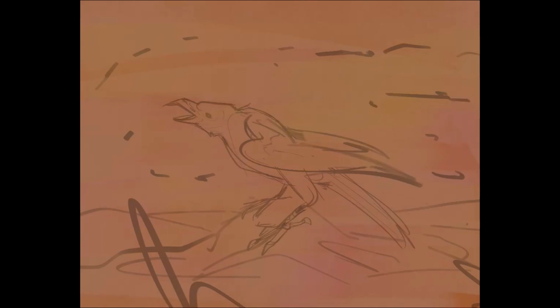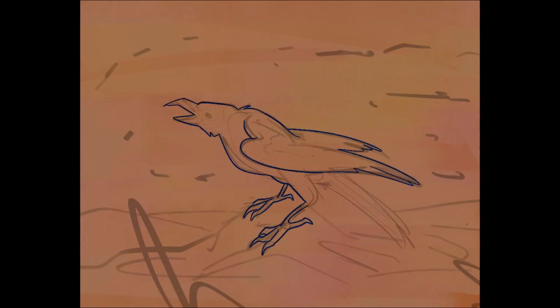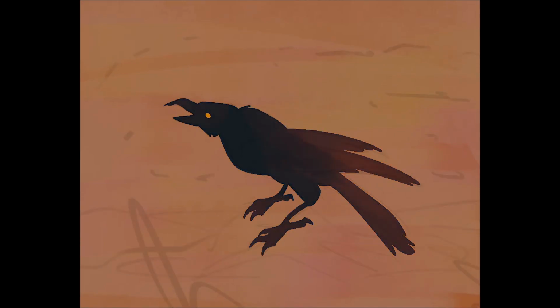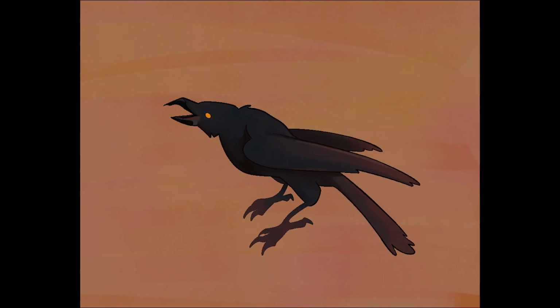So you'll see that I exaggerate the way that the wings attach to the body quite a bit. If this guy extends his wings, they would be very thin and sharp. You'll notice I'm using the word sharp a lot. Again, it comes back to shape design. If you have something with a lot of pointy triangle shapes, your brain's like, ah, dangerous, sharp, do not touch.